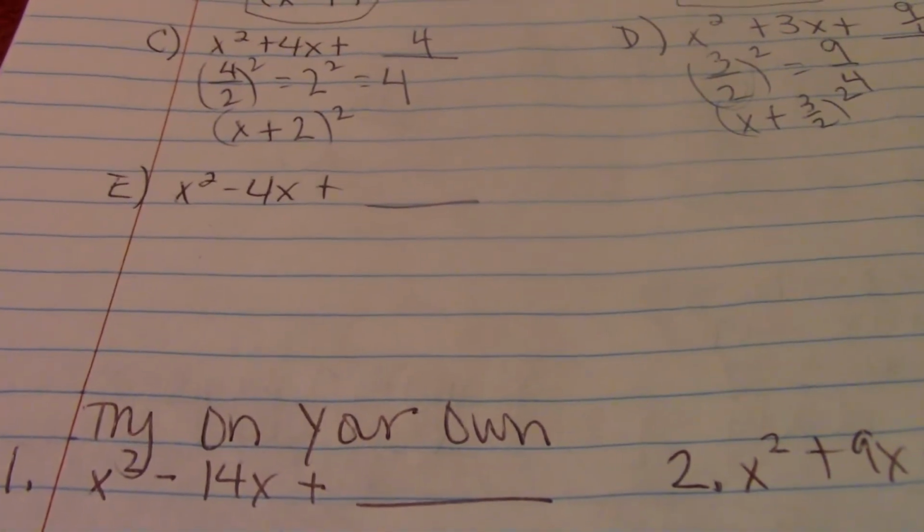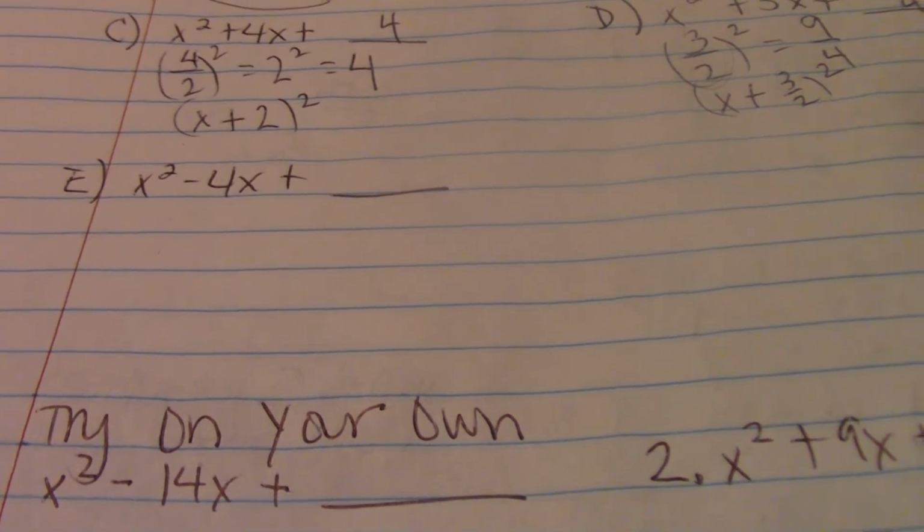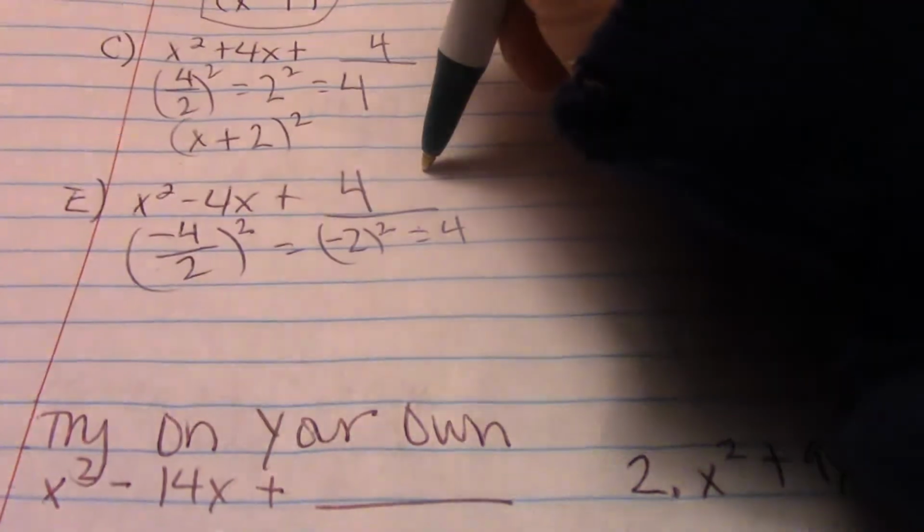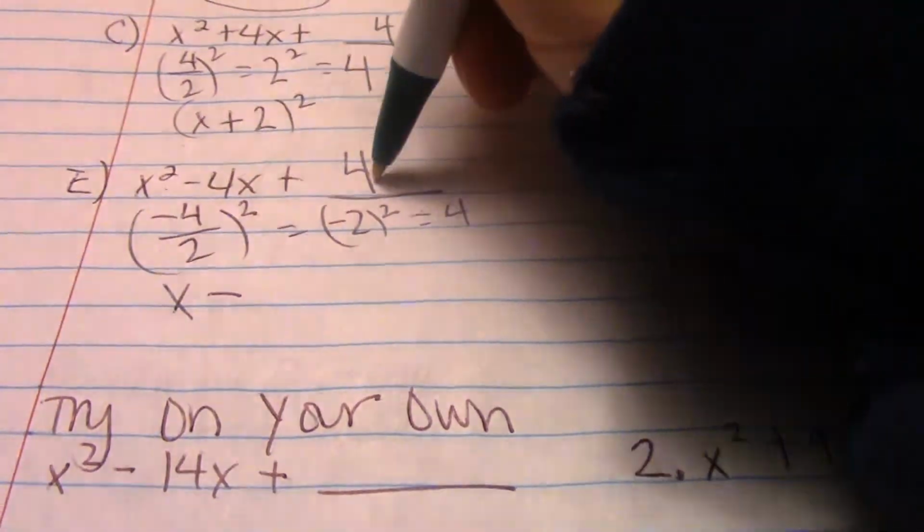We've got another problem right here. So x squared minus 4x plus 4. So remember that we've got negative 4 over 2, and then square it. That's negative 2 squared. Negative 2 squared is positive 4. Put a positive 4 here. Factor this. This one. That sign. Square root of 4 is 2.